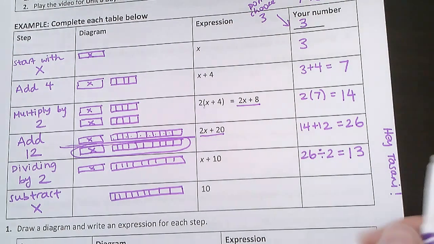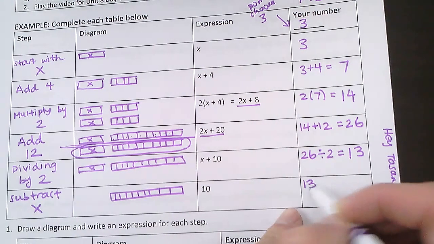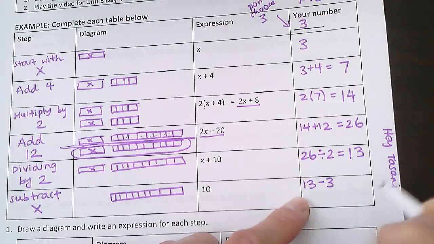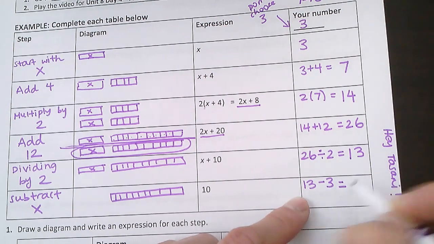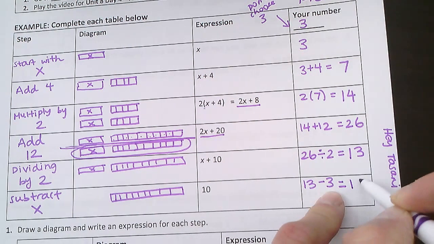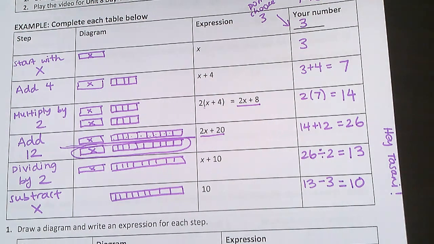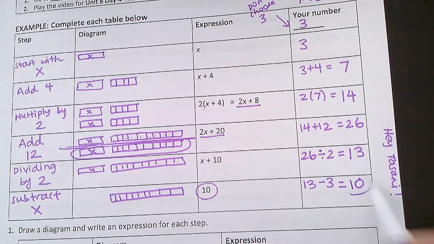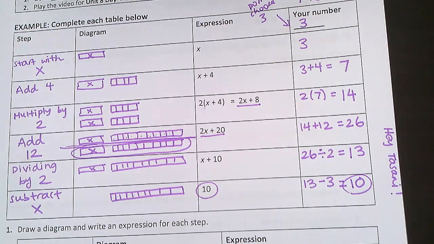You left off with whatever number you were at. And then I subtract what my original number was. And then 13 minus 3, and I get 10. And if you did this correctly, your number here and your number here should be the same.